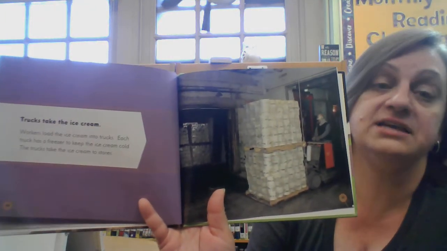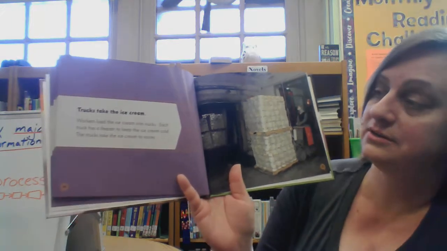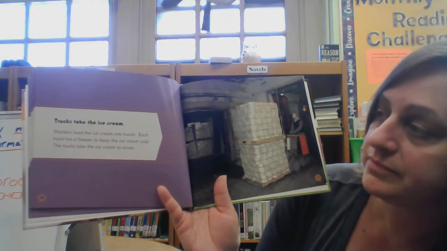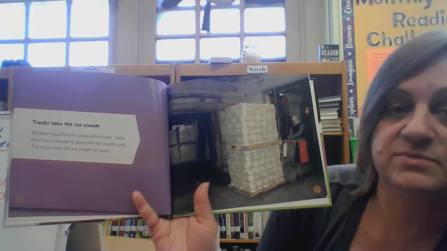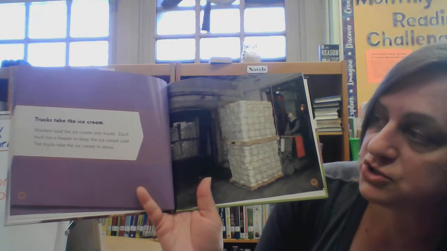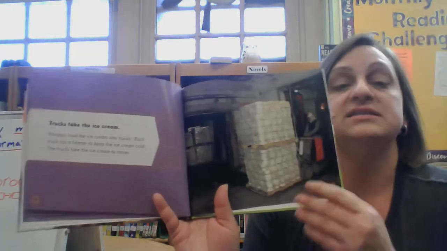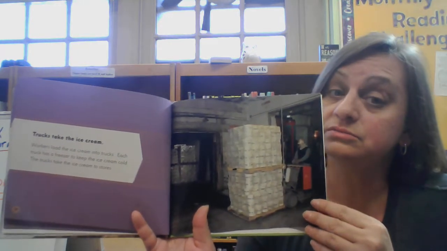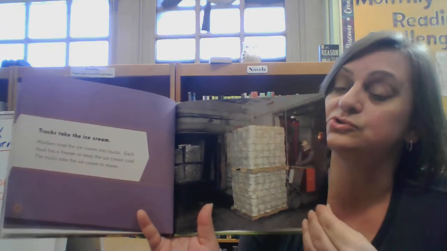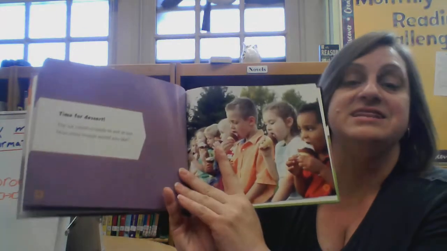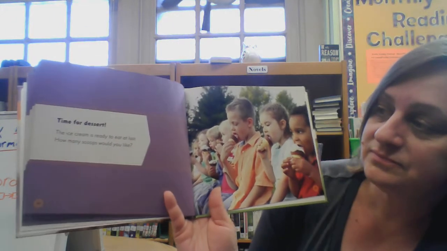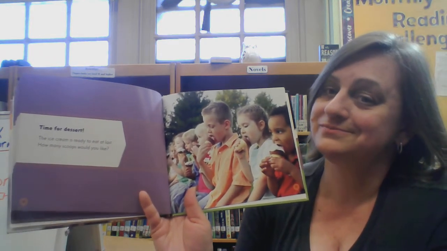Trucks take the ice cream. Oh, that word truck comes up a lot when things are made. Workers load the ice cream into trucks. Each truck has a freezer to keep the ice cream cold. And the trucks take the ice cream to, you know where it goes, to stores. And then it's time for dessert. The ice cream is ready to eat at last. How many scoops would you like?